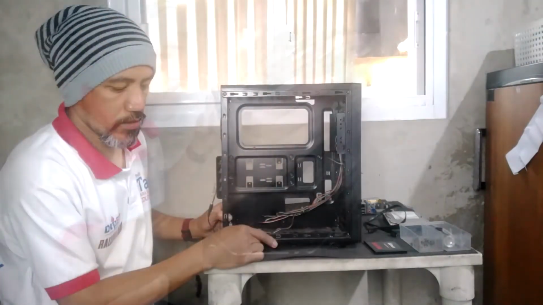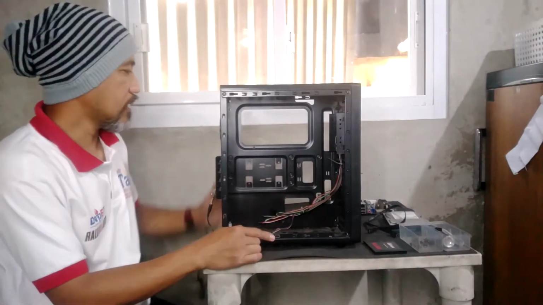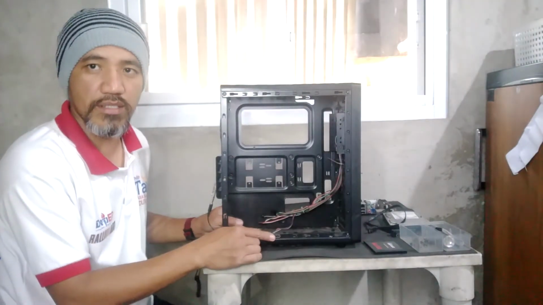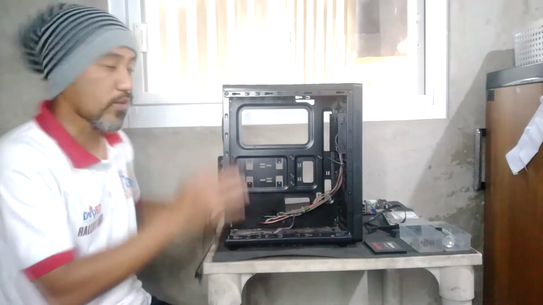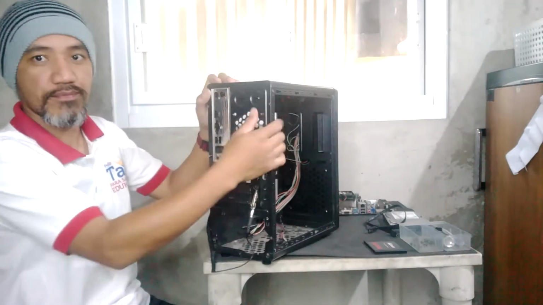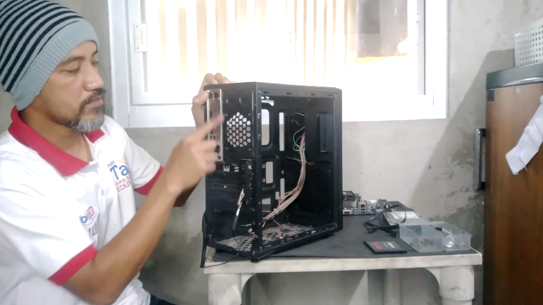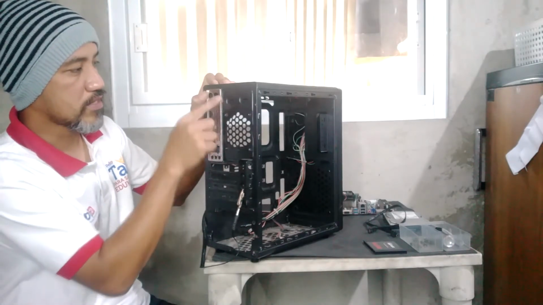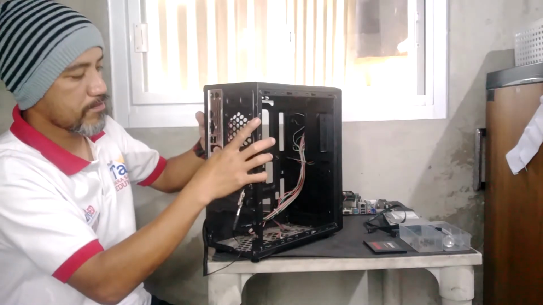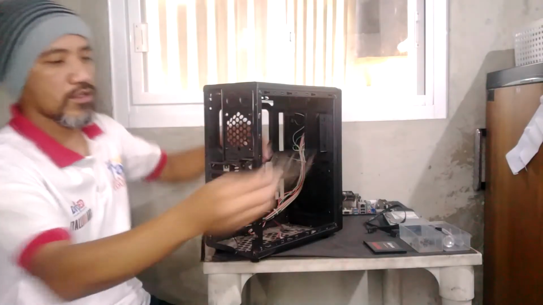So in some assessment centers, that will be the last step in the disassembly process, but there are some assessment centers that require you to remove the back panel cover. This one. So this back panel cover is just being clipped at the side. So all you have to do is to push this clip, push the clips, and there goes the back panel cover.